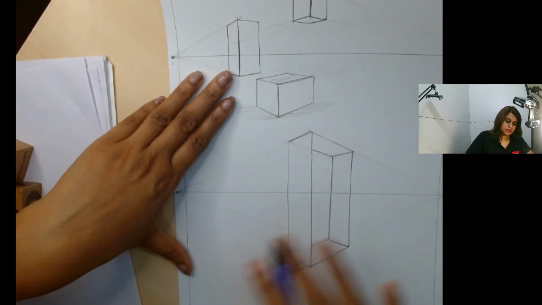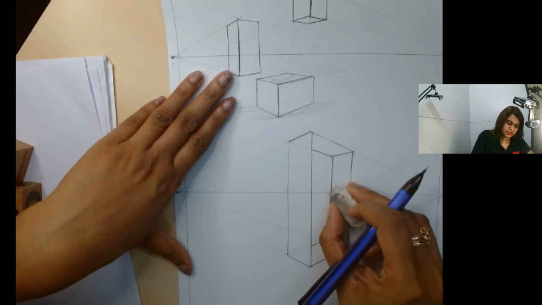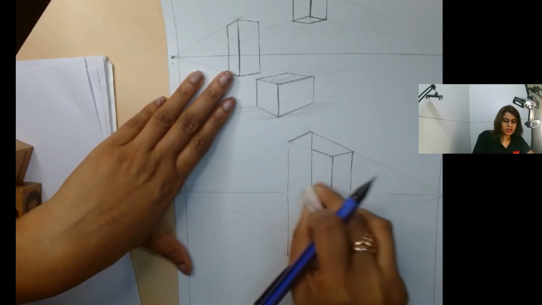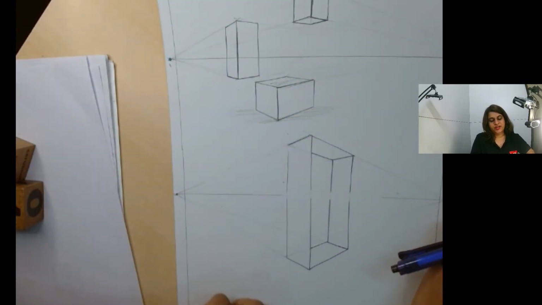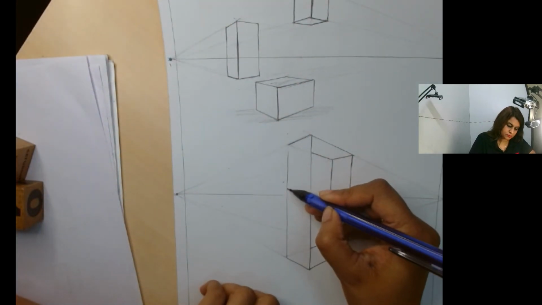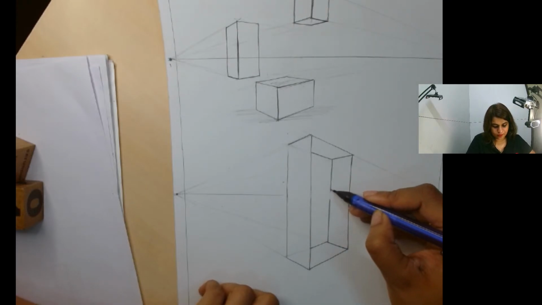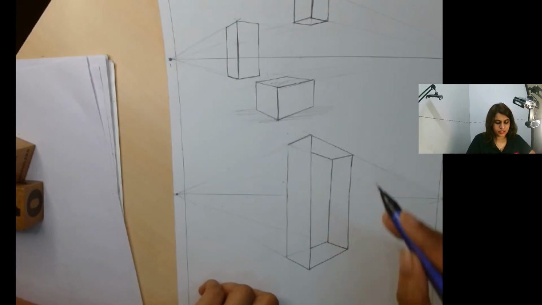Okay, so here you have got it. I'll make the extra lines a little lighter. I'll make this high level. I'll fade it off a bit. I hope you are understanding this.